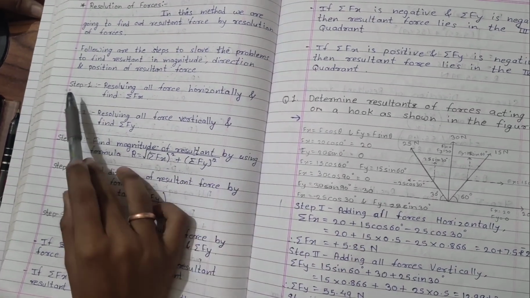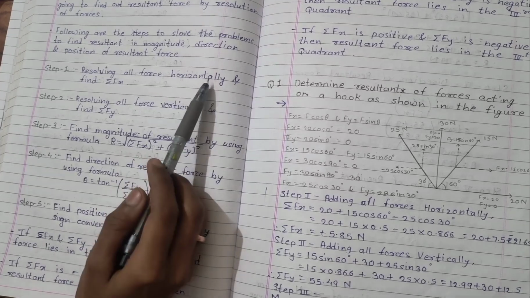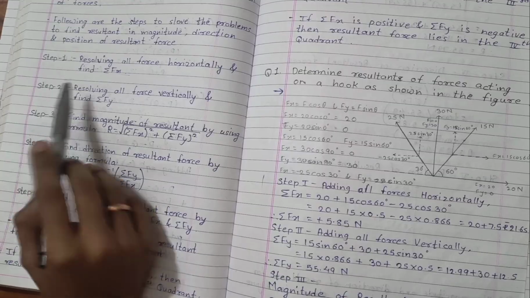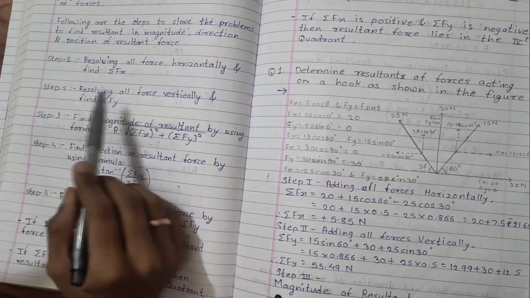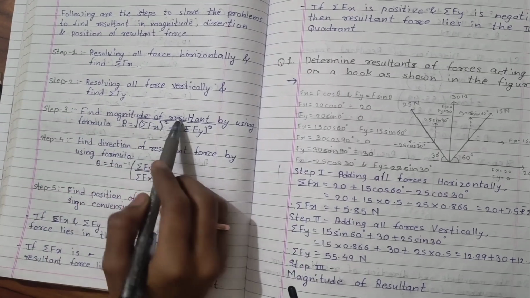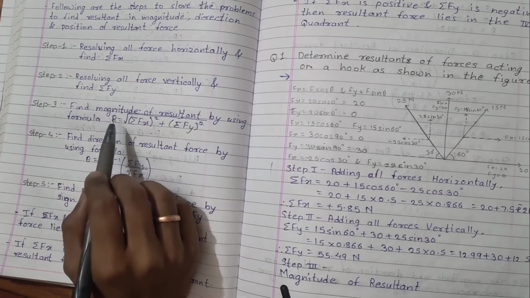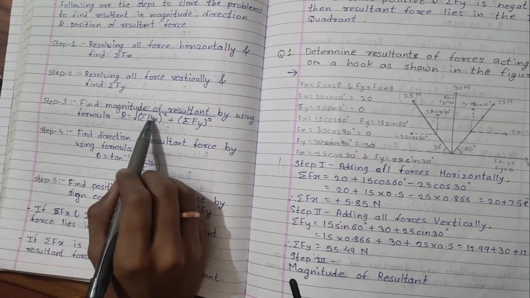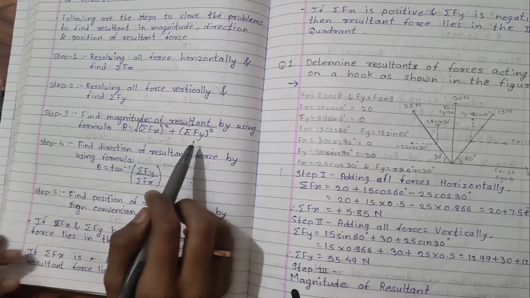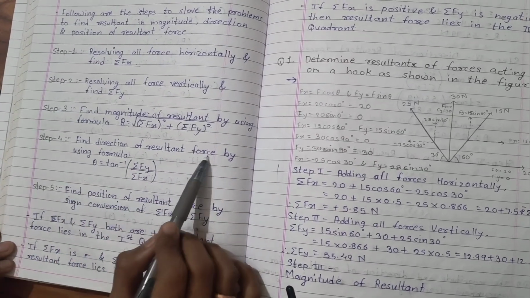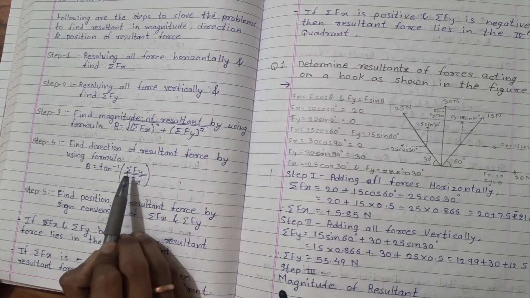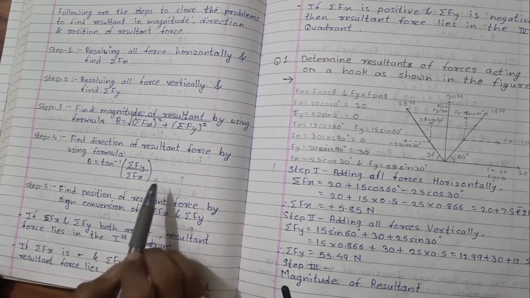There are steps. Step 1: Resolve all the forces horizontally and find summation F of x. Step 2: Resolve all the forces vertically and find summation F of y. Step 3: Find the magnitude of the resultant by using the formula R is equal to under root summation F of x square plus summation F of y square. Step 4: Find the direction of the resultant force by using the formula theta is equal to tan inverse summation F of y upon summation F of x.